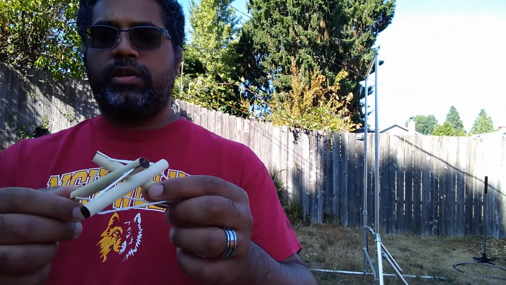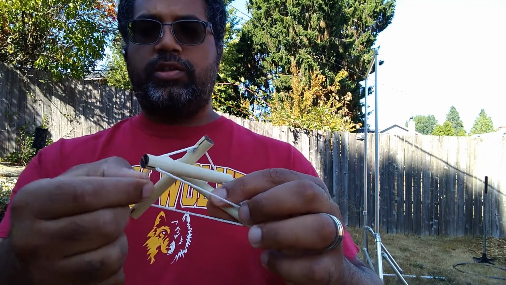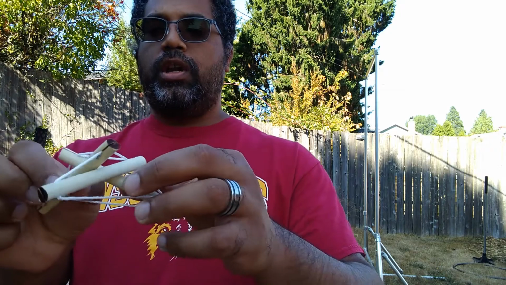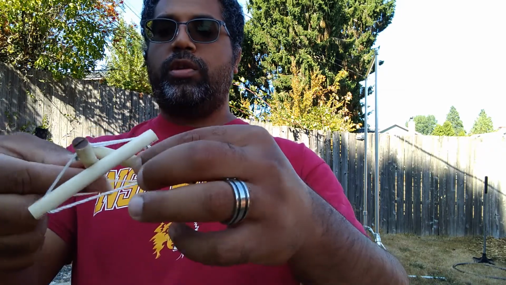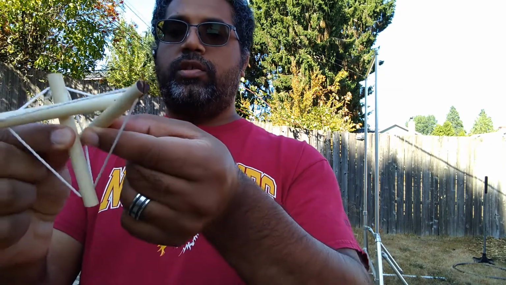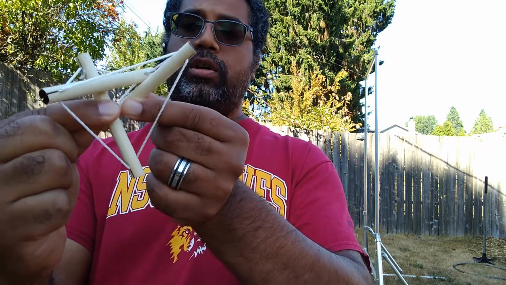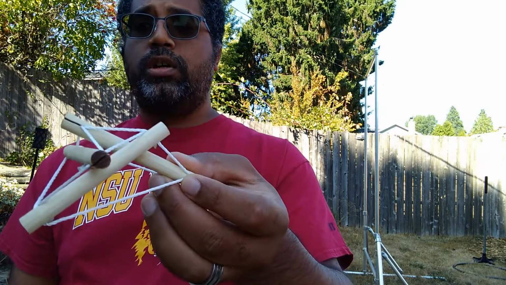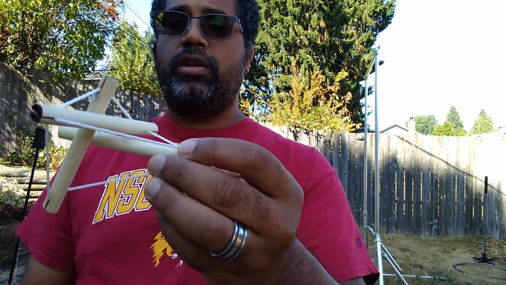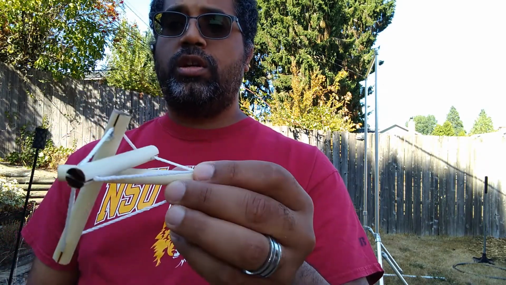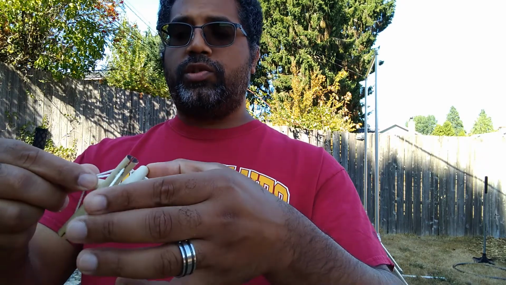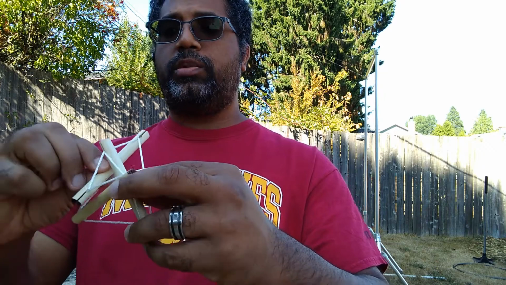This one I strung tighter, so you can see it is definitely tighter than the other one, and that makes it a lot more stable. See here, it's hard to pull these apart, but they are still floating. And if you notice too, the shape is a little different due to the tension in the strings. So more tension results in more stability.